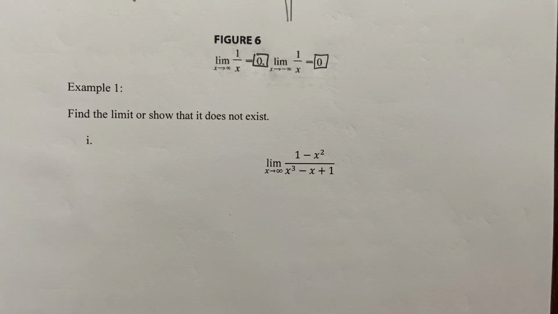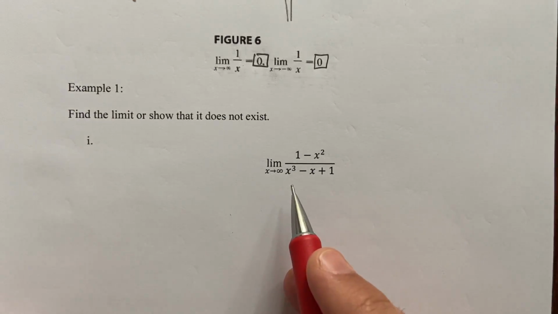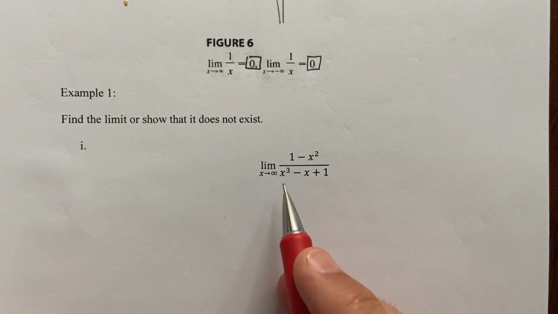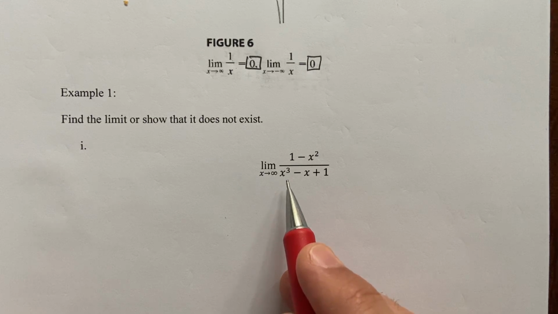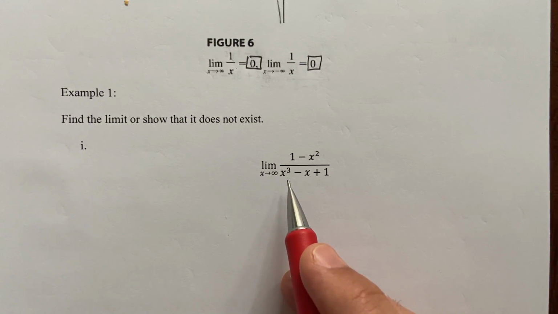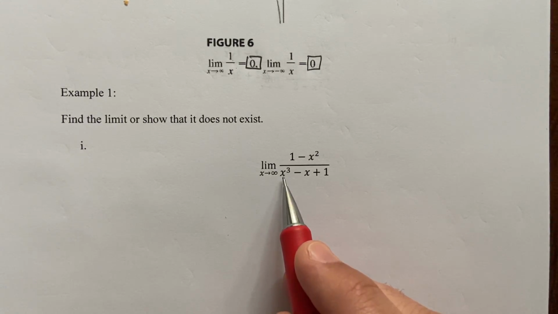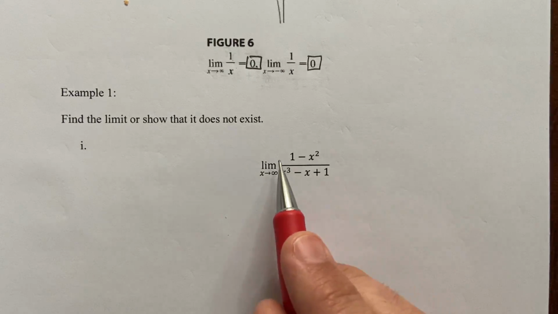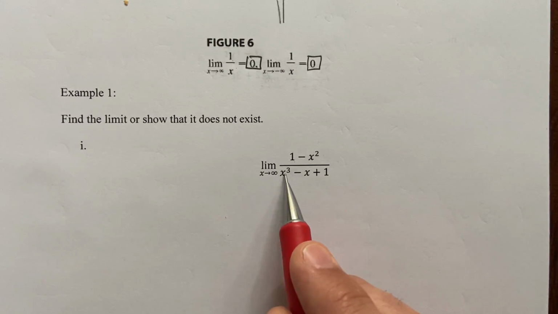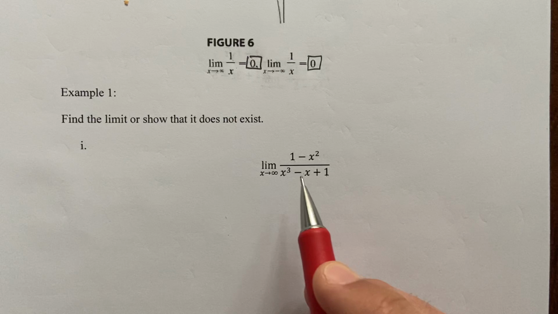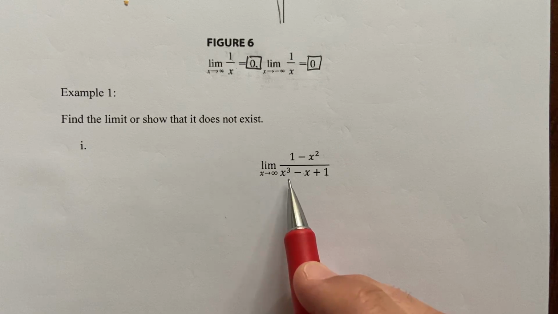All right, so for example 1, there is a technique that we're going to apply here. What I'm going to do is actually look at the denominator. I'm going to figure out what the largest degree term is in the denominator. So it looks like I have x cubed, and what I'll do is divide every term by x cubed, the largest degree term in the denominator.